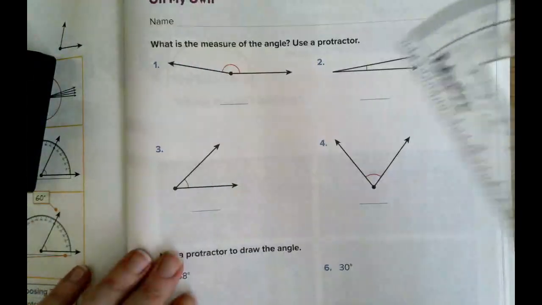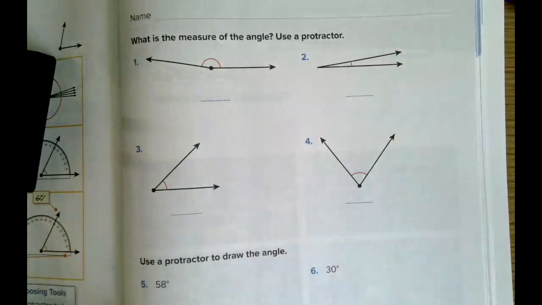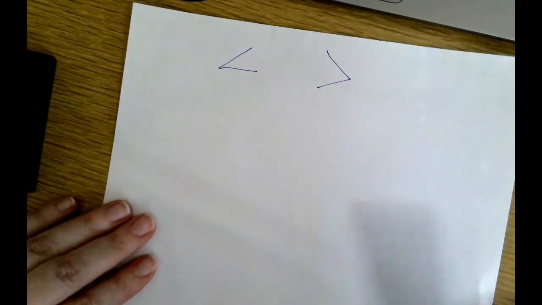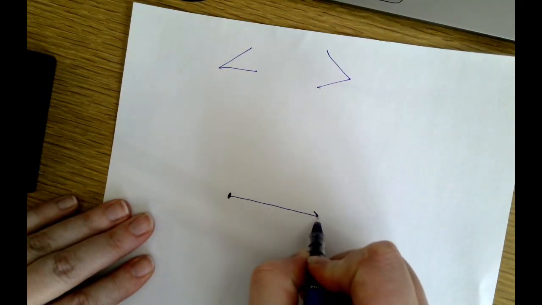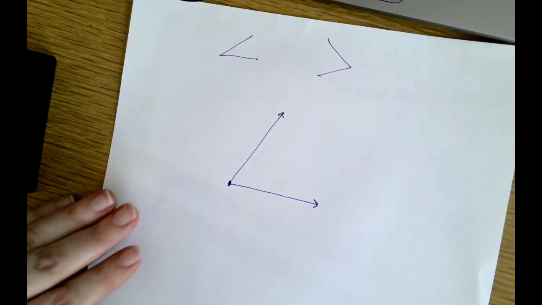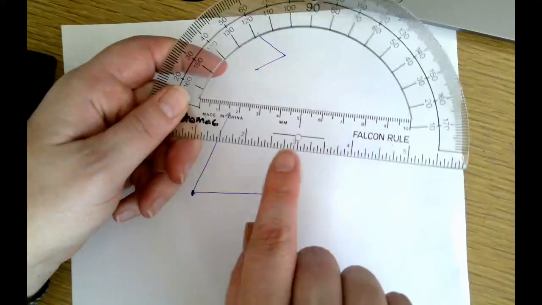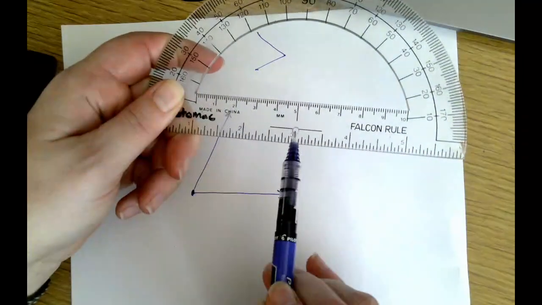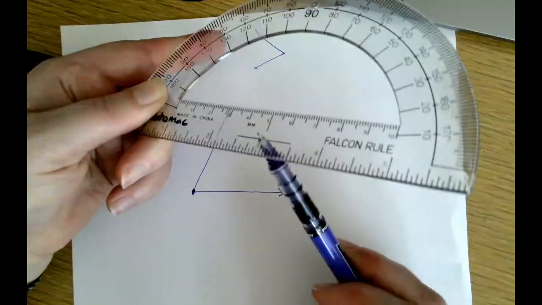It's kind of hard for me to do this because I don't want to write in the book. So I'm just going to make up some angles on my paper and show you how to measure them. Let's say I have an angle endpoint. It's opening out this way and this way, okay? On the protractor, the center part is going to be where this hole is, right there. You'll see that I can even stick my pen through it, like that, okay?